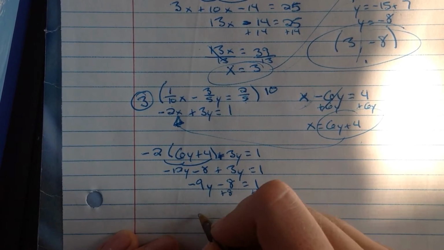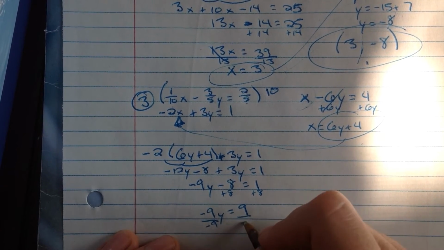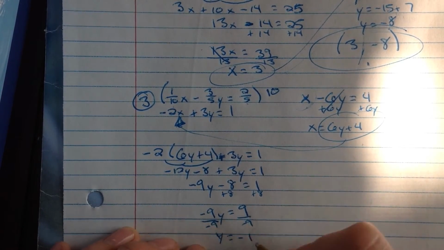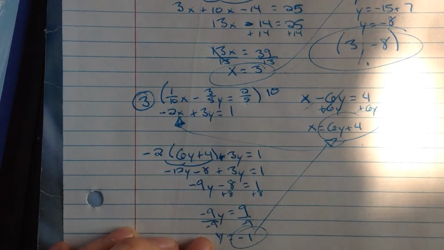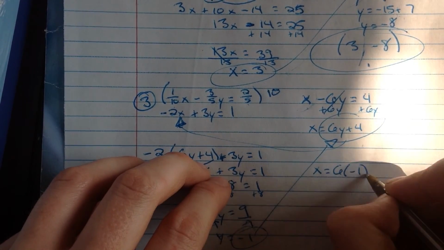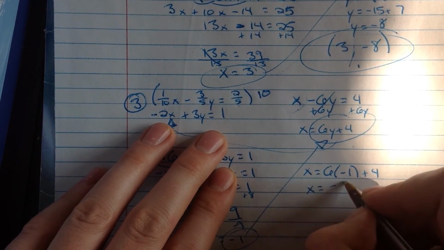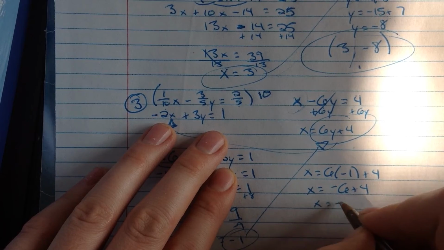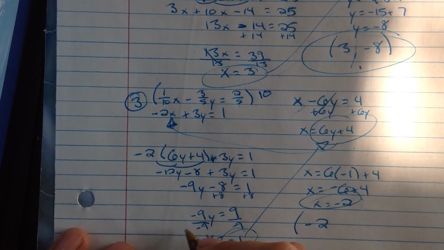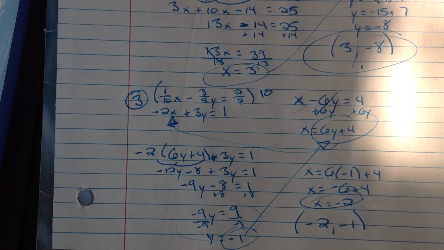Add the 8 over, negative 9y equals 9. Divide by negative 9, and y equals negative 1. Taking this and plugging it into our first equation, x equals 6 times negative 1 plus 4. x equals negative 6 plus 4, and x equals negative 2. So the ordered pair (negative 2, negative 1) would be the location where these two lines intersect.